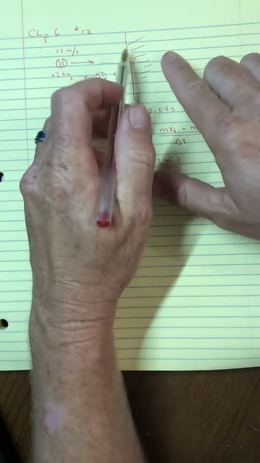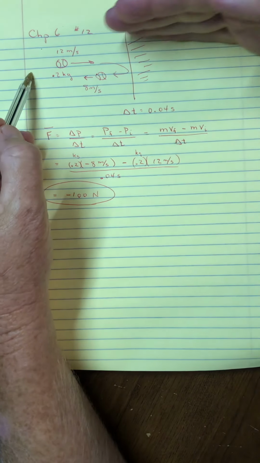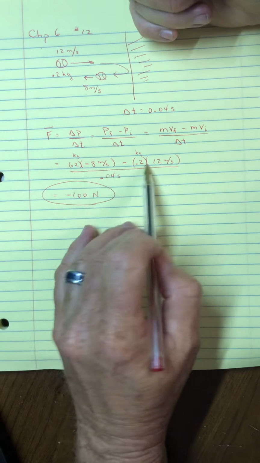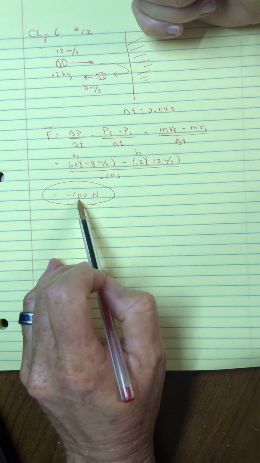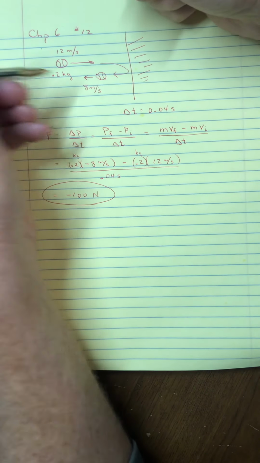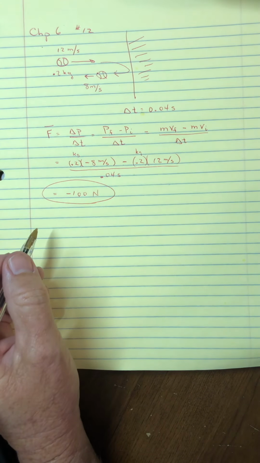And like I said, had I drawn the brick wall over here and the initial was this way, these signs would be opposite. This would come out to be a positive, which would make sense because the wall would be pushing in a positive direction.